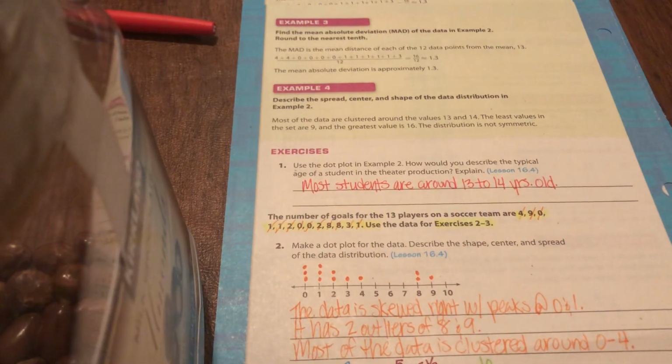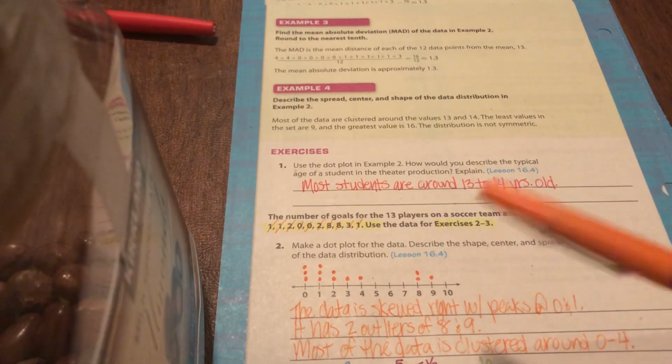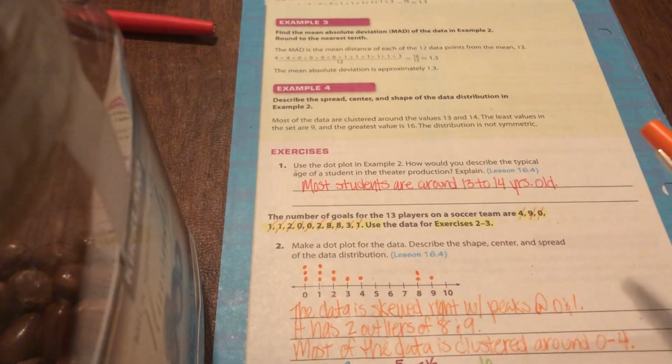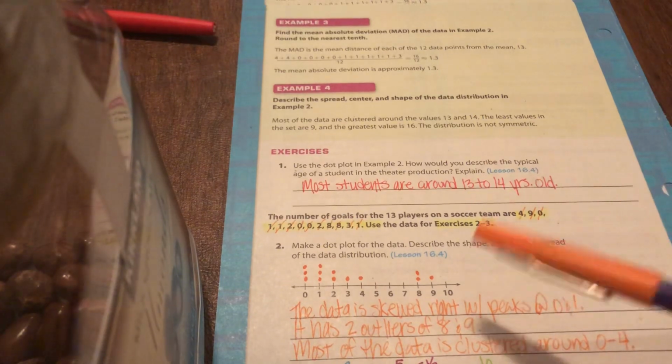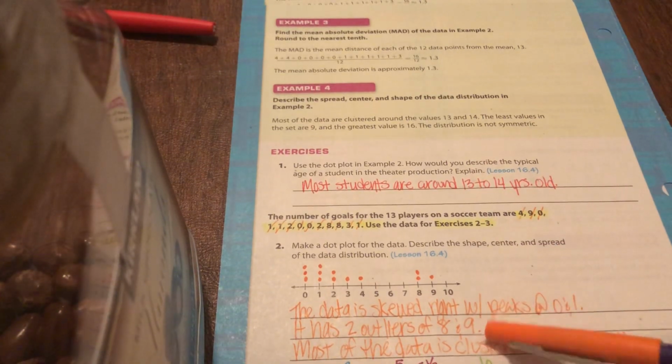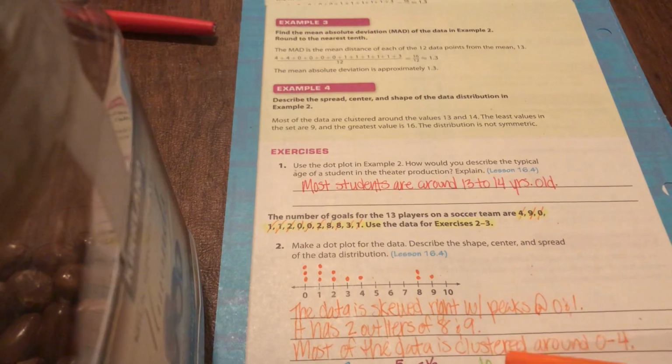So when they ask you to describe the shape, you can use the word symmetrical if it is indeed symmetrical. But if your graph is skewed, then it's not symmetrical. So symmetrical or skewed, you could talk about where the peaks are, if it has any outliers, and then if there's clusters at some point. All right, and that's how you would describe the data set.